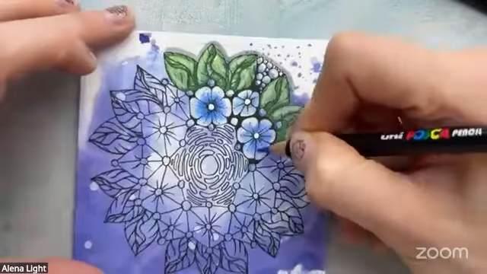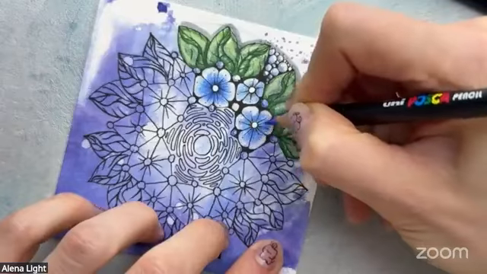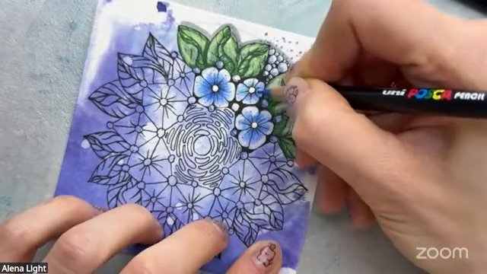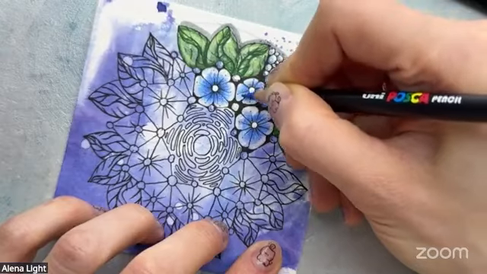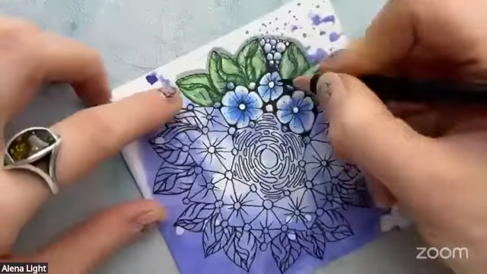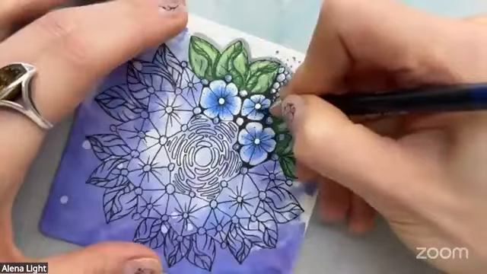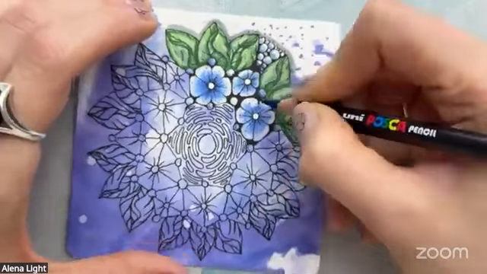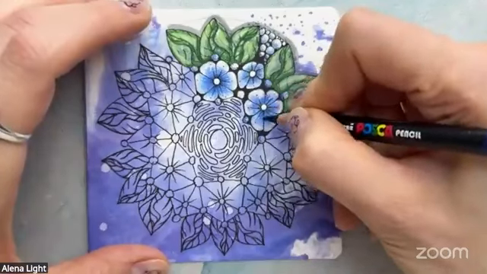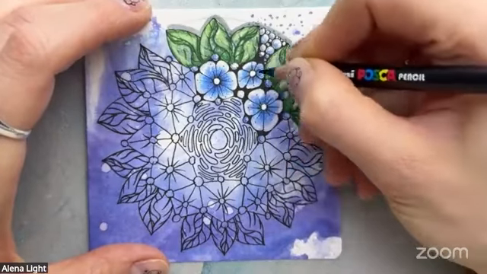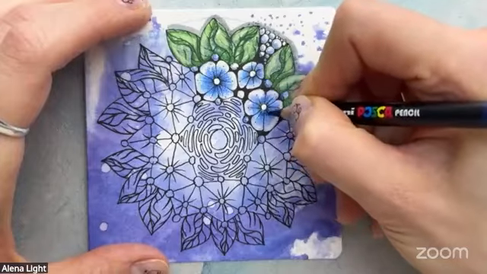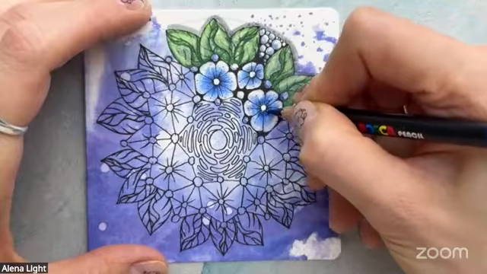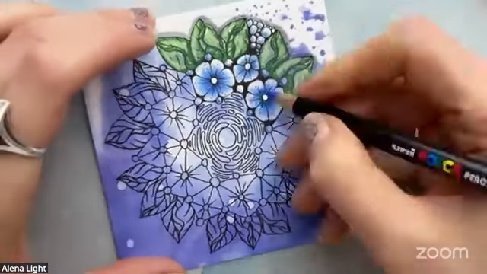I'll finish these two petals, the two flowers. You can do some flowers a bit darker, some a bit lighter, just to have some difference.